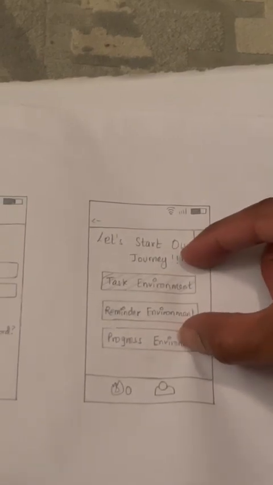So this is our basically dashboard. We'll definitely be putting some sort of visual animations in the later part, but for now, this is our prototype.